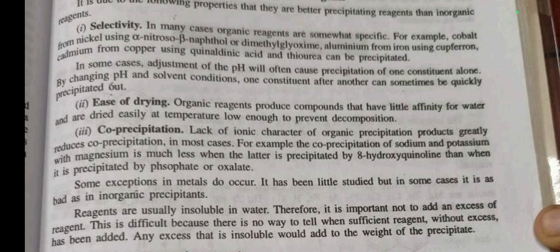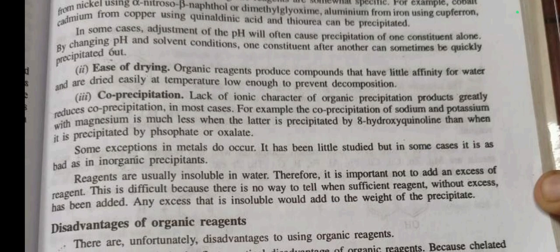In some cases, adjustment of the pH will often cause precipitation of one constituent alone. By changing pH and solvent conditions, one constituent after another can sometimes be quickly precipitated out. Number 2. Ease of drying. Organic reagents produce compounds that have little affinity for water and are dried easily at temperature low enough to prevent decomposition. Number 3. Co-precipitation. Lack of ionic character of organic precipitation products greatly reduces co-precipitation in most cases.